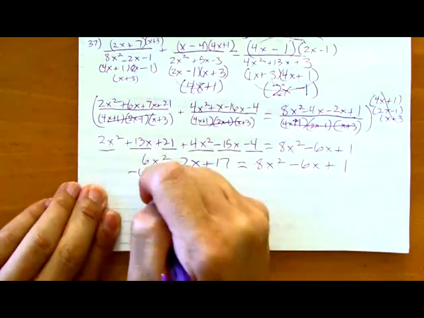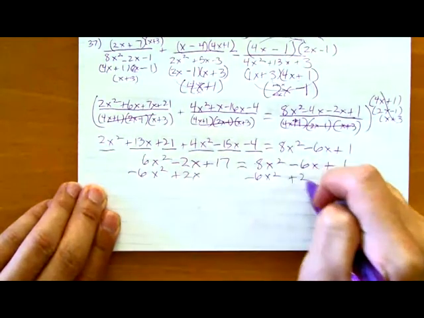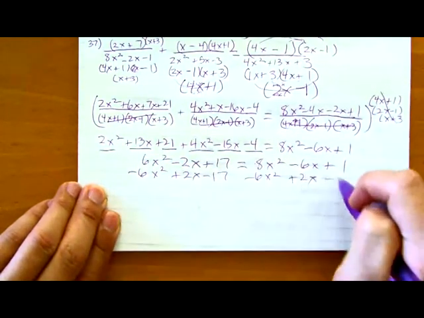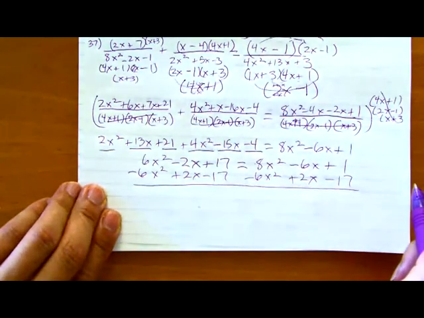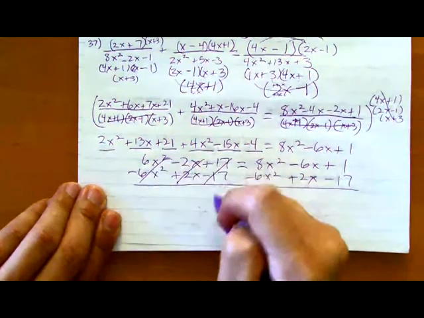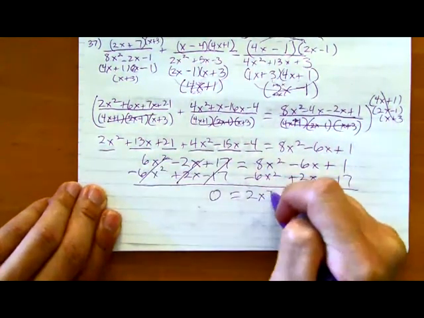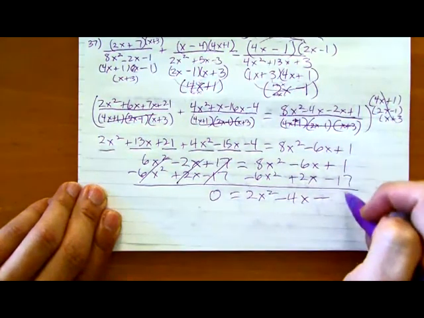Subtract 6x squared, add 2x, minus 17. So that's all gone. 0 equals 2x squared minus 4x minus 16.